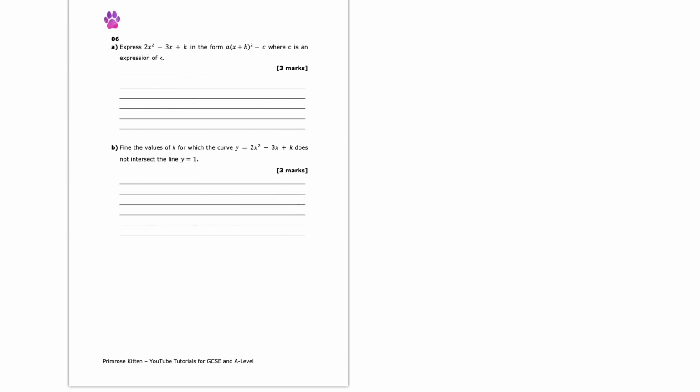Right, let's have a look at this question here. So straight away, by seeing that they want us to write it in this specific form, which states that we want a(x plus b) squared plus c, I know that that is almost like maths code telling us to complete the square. So whenever they write something in that way, what we want to do is just recognise that that's code speak for complete the square.